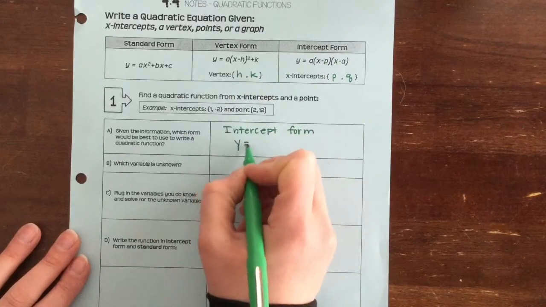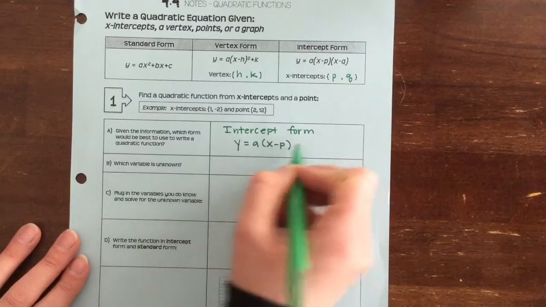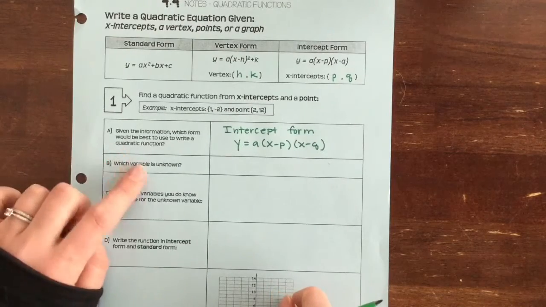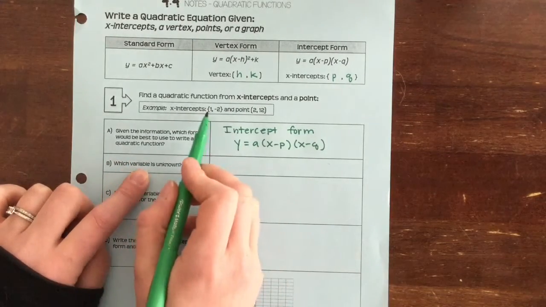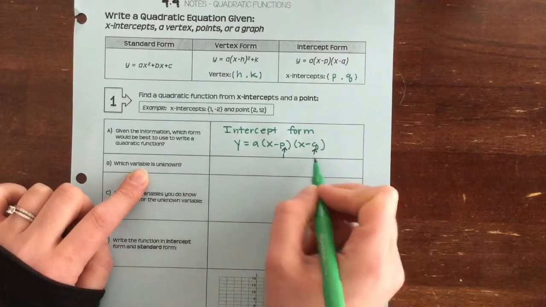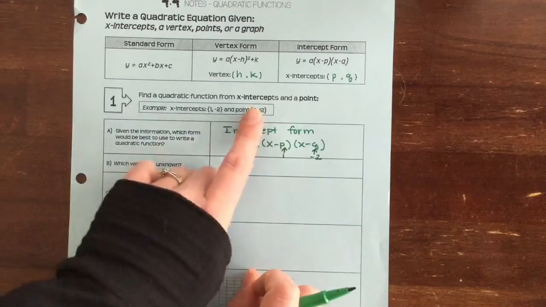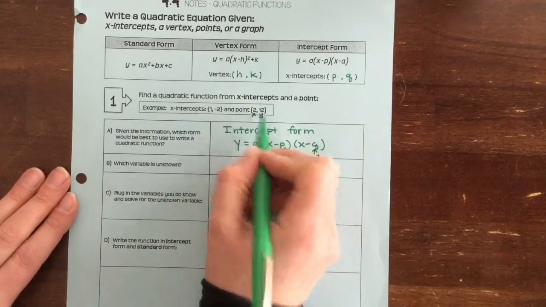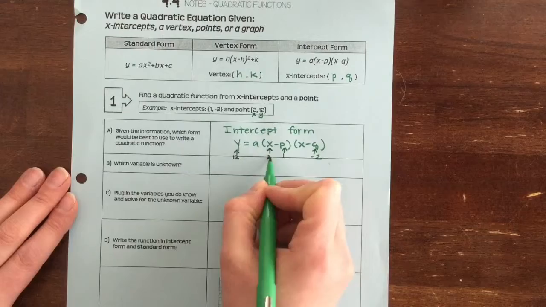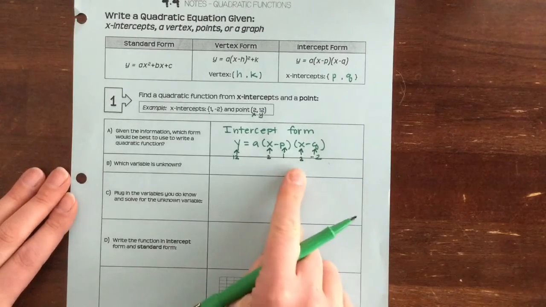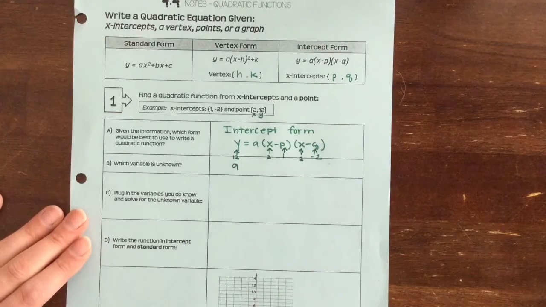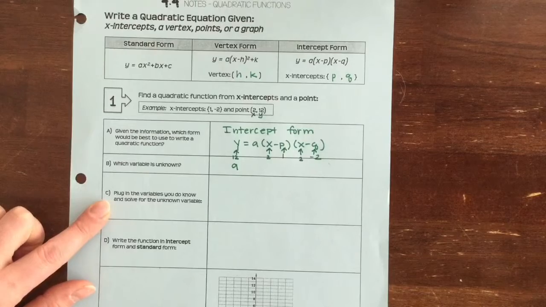So remember that's your y equals a times (x minus p)(x minus q), right? It says, what variable is unknown? Well, our x-intercepts, that's going to be this p and this q, our 1 and our -2. And then I have a point. Remember, a point is an xy ordered pair. So I could plug in 12 for y, and my x is going to be 2 in both cases. So that means that my unknown variable is a. That will usually be the case, that we don't know a. So plug in the variables you do know and solve for the unknown one.